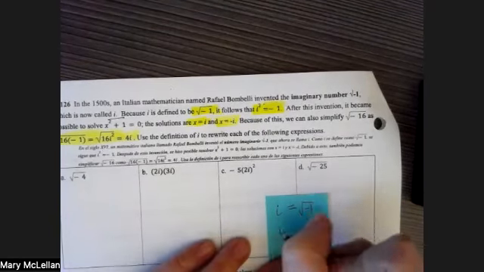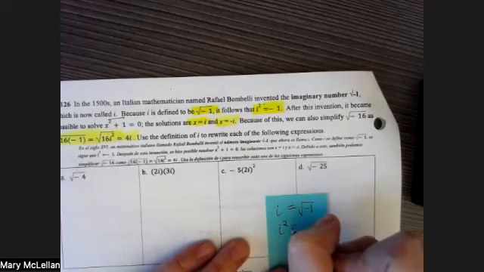We're going to use this definition to rewrite i in each of the following. And I'm just going to put the definition here in a way that I find is more clear. So i, by definition, is the square root of -1. i squared, by definition, is -1.